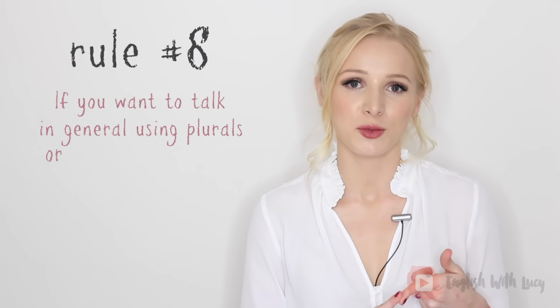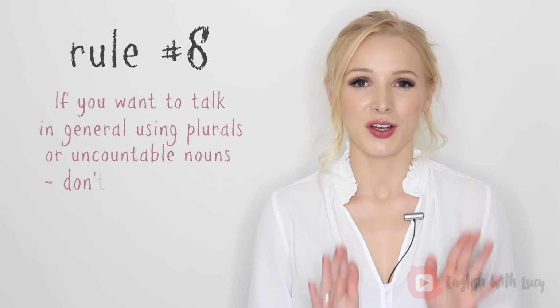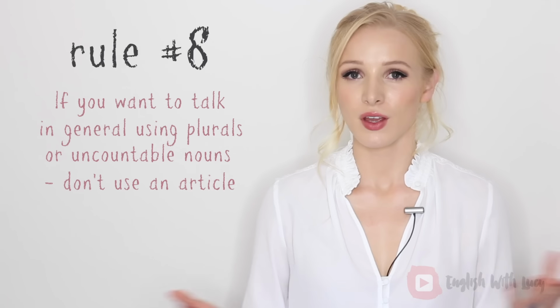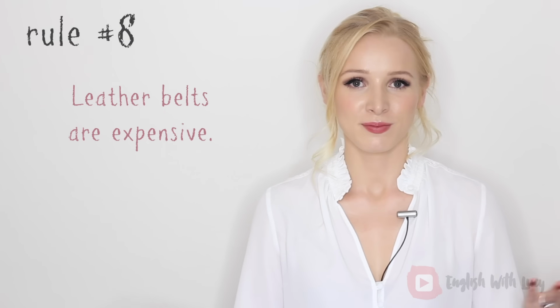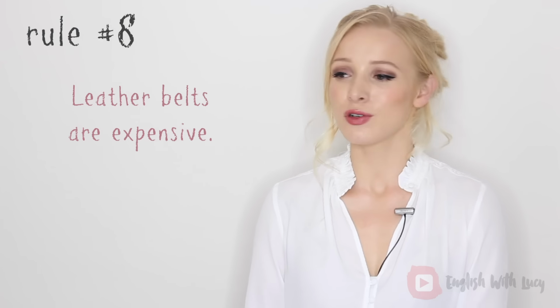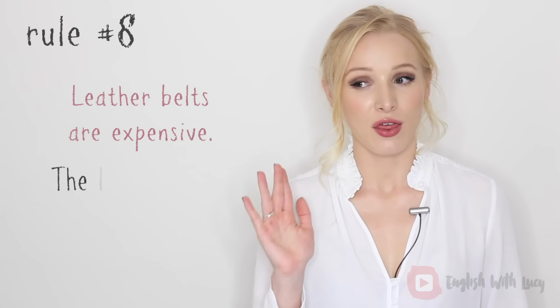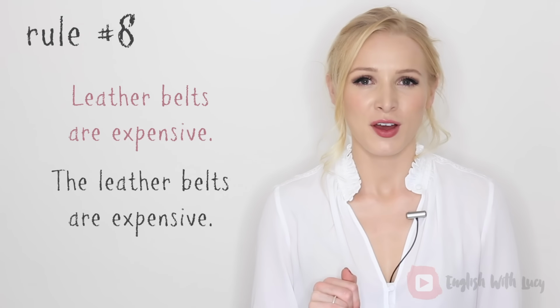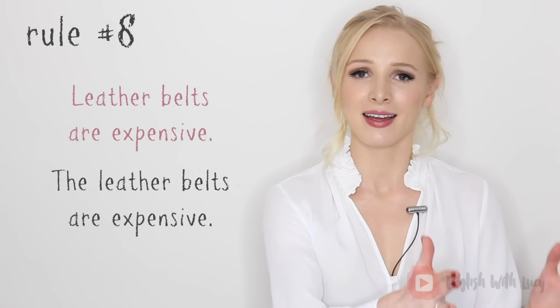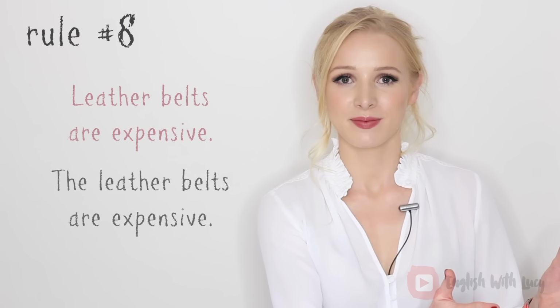Now let's talk about rule number 8. If you want to talk in general using plurals or uncountable nouns, don't use an article. For example, leather belts are expensive. When I don't use an article, I'm talking about leather belts in general. If I say the leather belts are expensive, I'm talking about a particular kind or brand of leather belts.